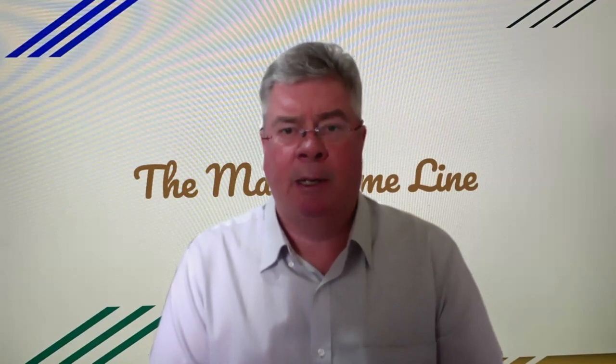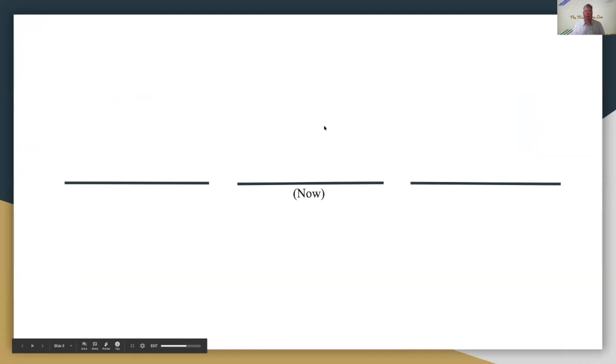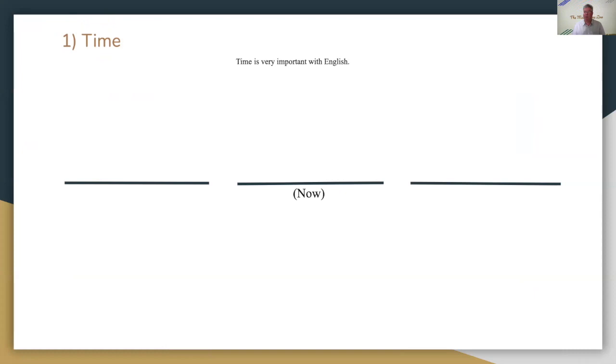Okay, people, the first thing that we need to understand when we are studying English is the idea of time. Time is very important. So we could make a picture on a whiteboard or a piece of paper to show the different time that we can use with our communication. So Unit 1 is the idea of time. And time is very important with English. Time can be present, past, or future.